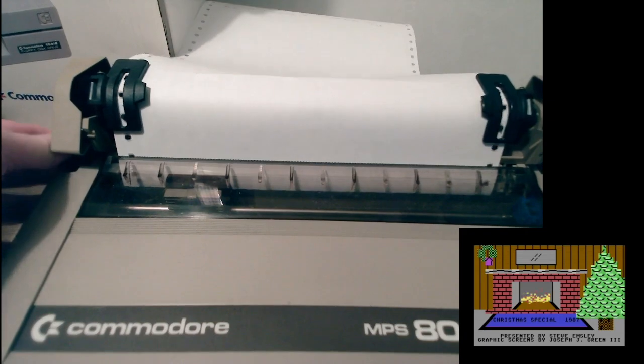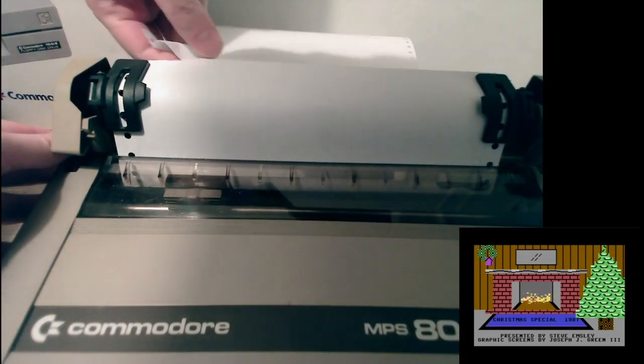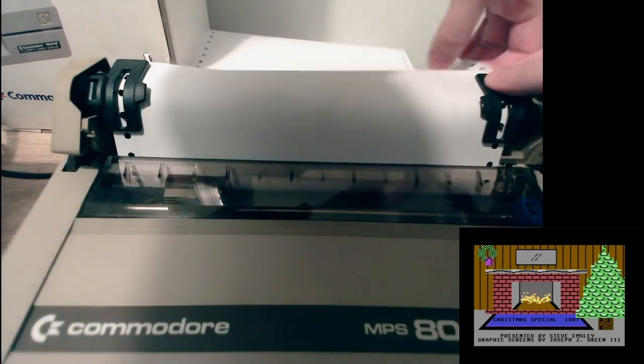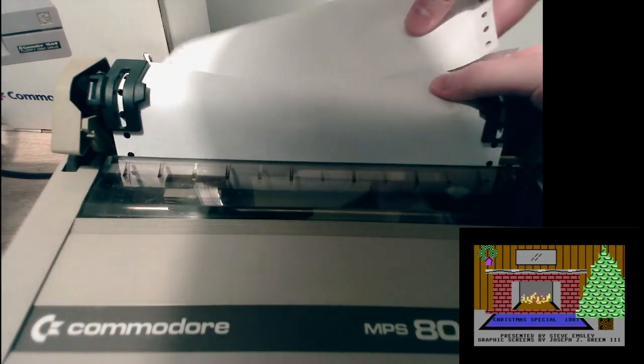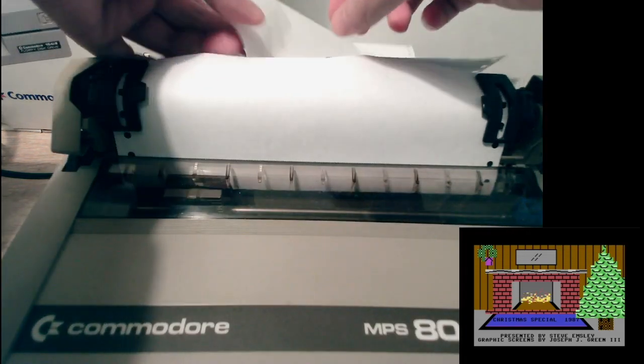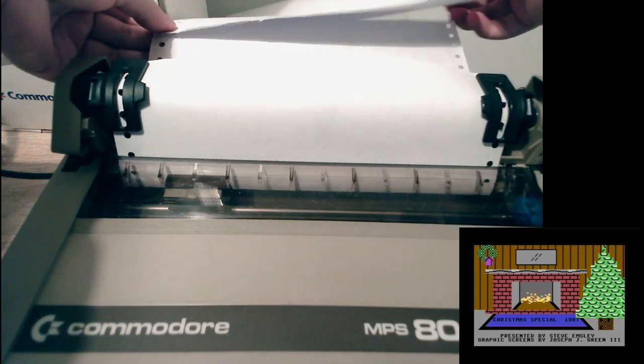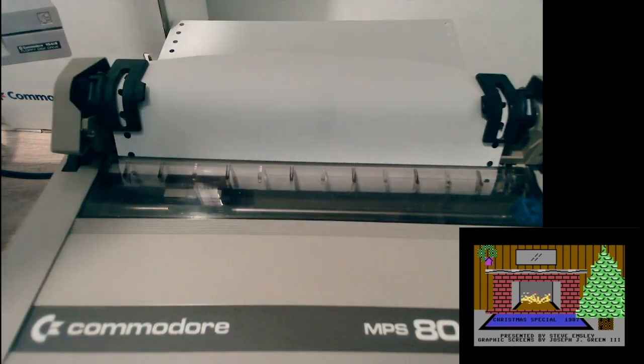So wasteful. But fortunately, I do have a lot of paper to spare. Okay. So that is it.